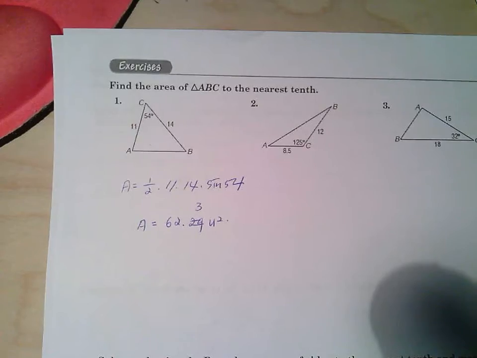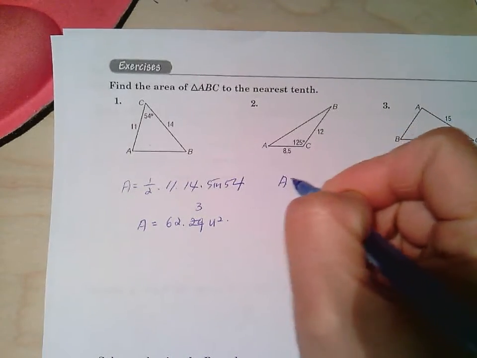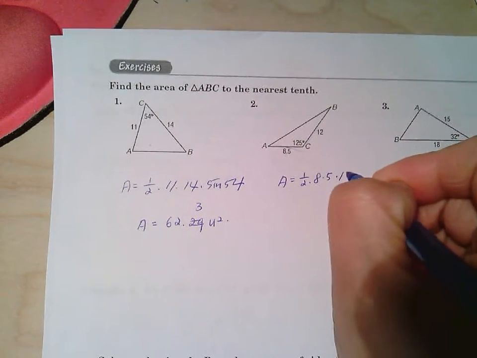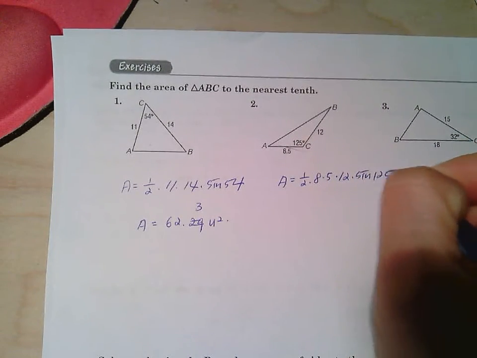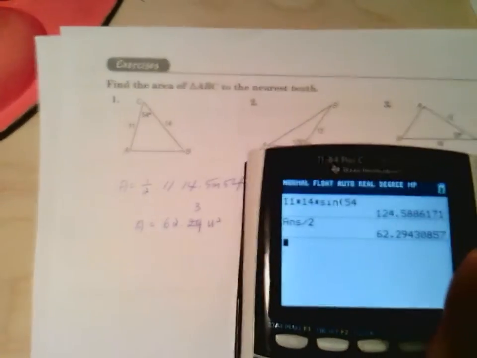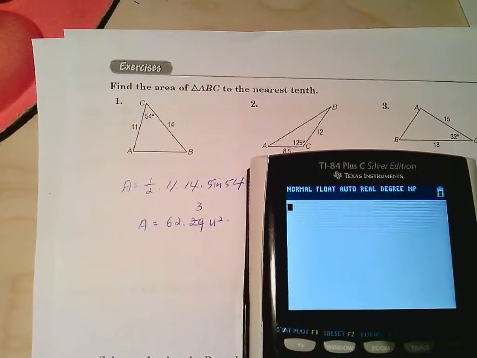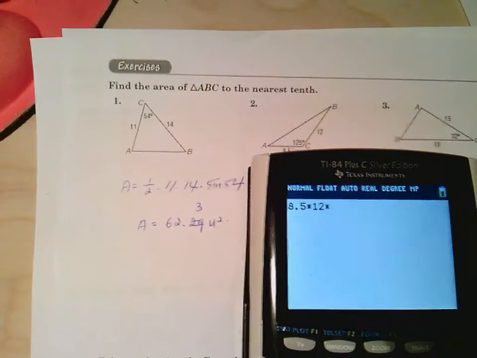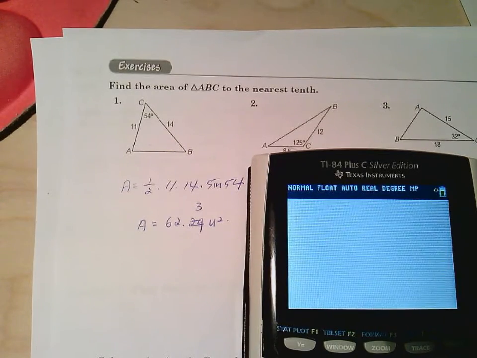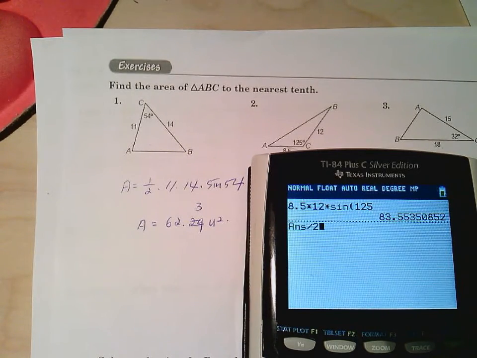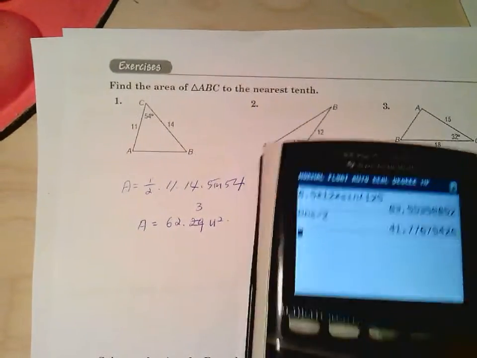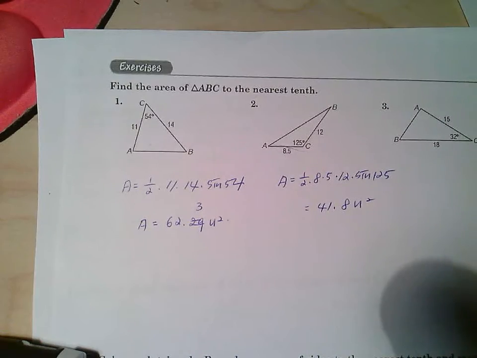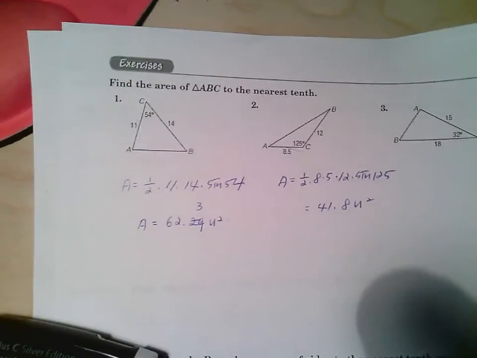Alright. So let me try number 2. So area is 1/2 times 2 adjacent sides, 8.5 times 12 times sine of 125. So let's plug it into my calculator. So 8.5 times 12 times sine of 125. And then we can just divide by 2, which is 41.8. So 41.8 unit square. So let's try example 3, the last one.